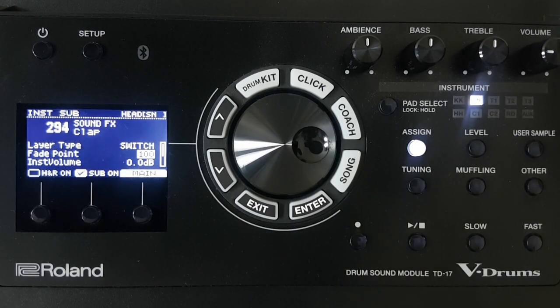So when I hit the snare normally, I just get the snare sound. But now when I hit it harder, I get the hand clap. So that means you have the capability of changing the sound completely. So you can play a normal rhythm with a snare sound, and then at a certain break in the song, you can just change over to hand claps without any fiddling around or complicated maneuvers on your part.